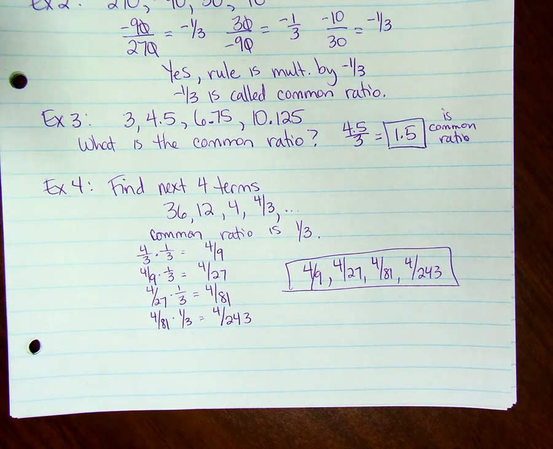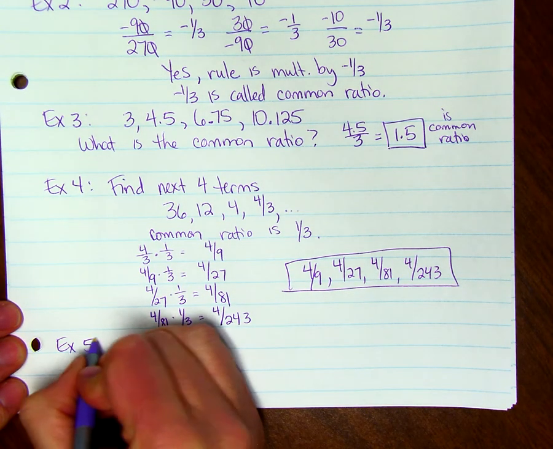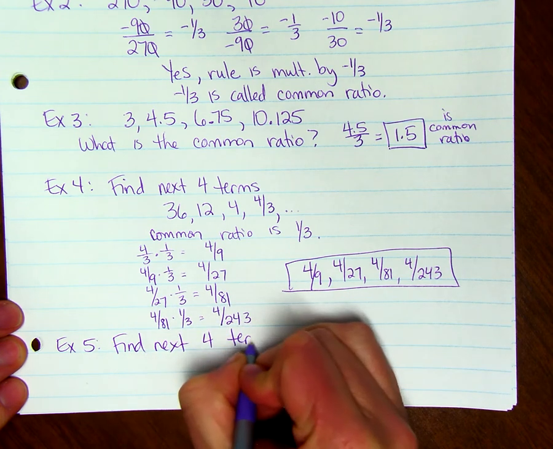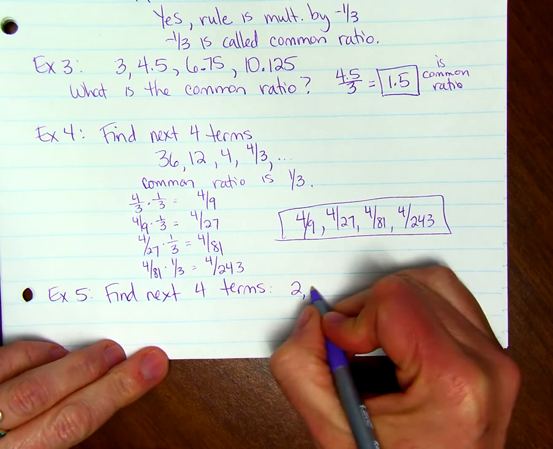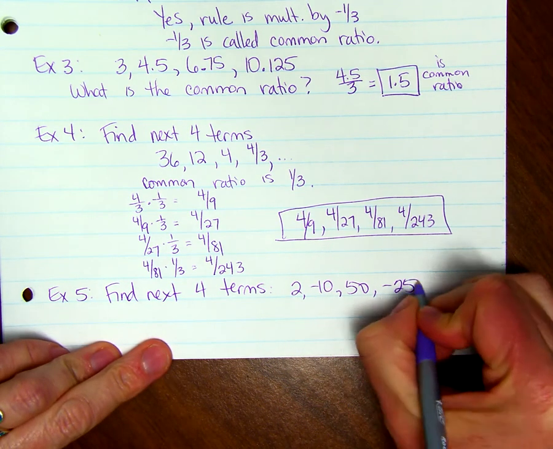Here's another one where we need to find the next 4 terms. We have 2, negative 10, 50, negative 250.